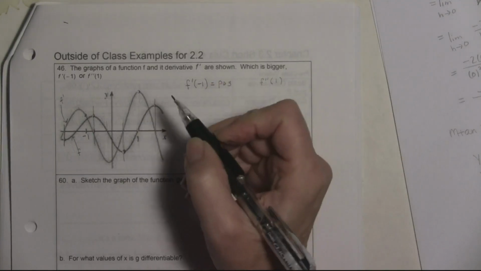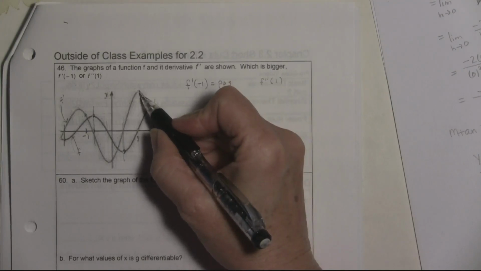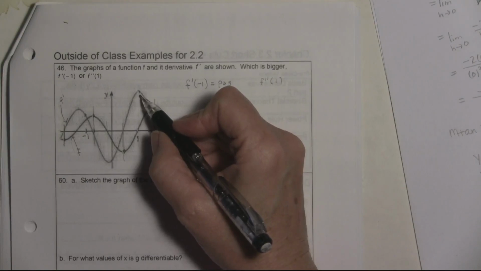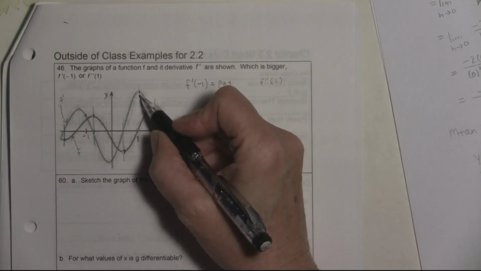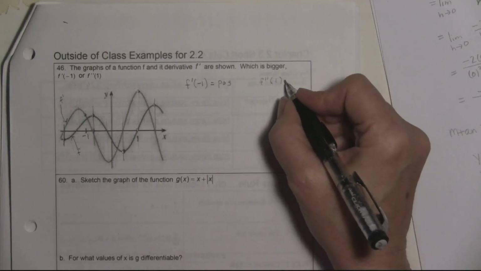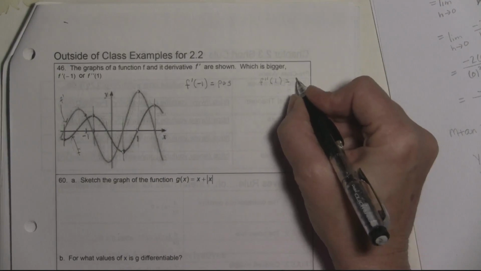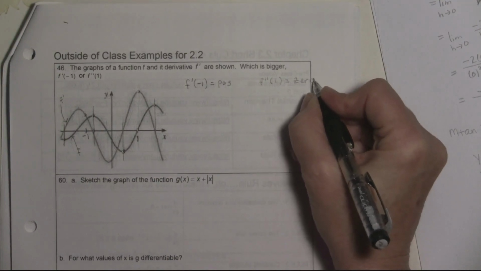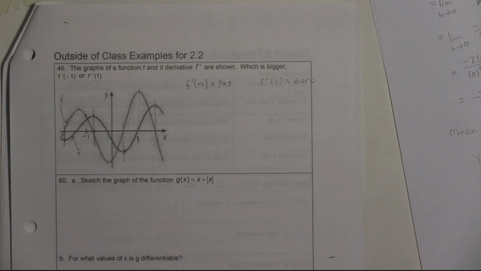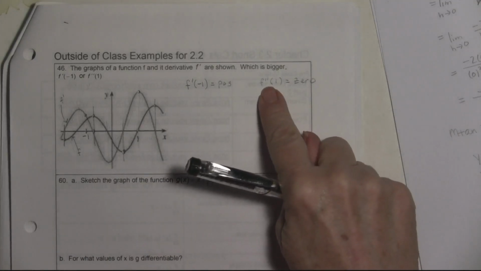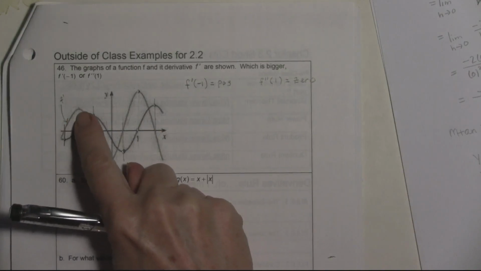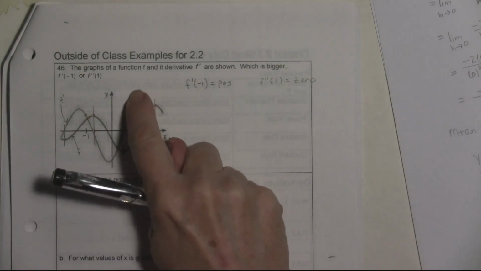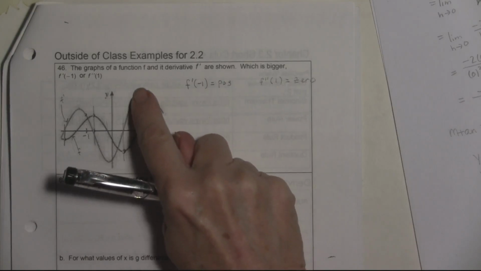I was trying to see if the slope of F prime was positive or negative, but actually it looks to me to be very close to 0. So I went on the F prime graph and went to 1, and said the slope is 0.